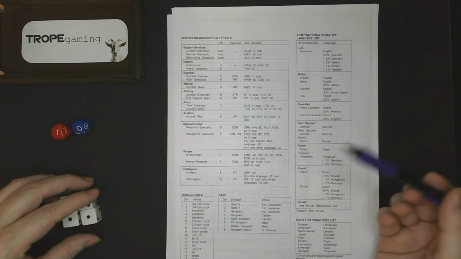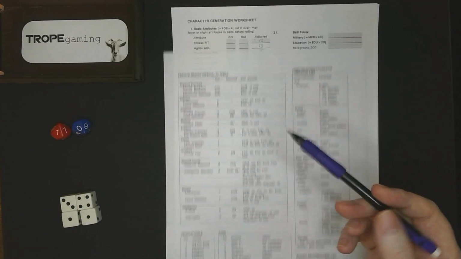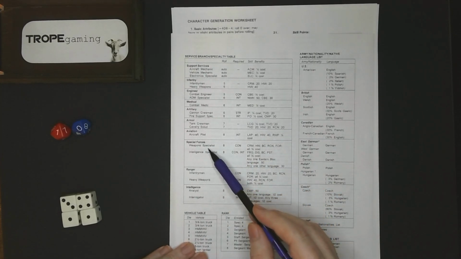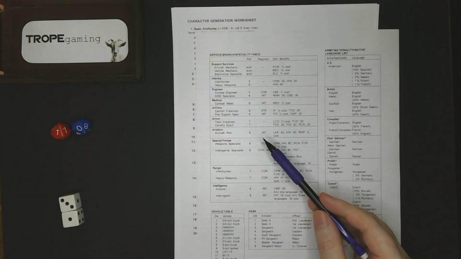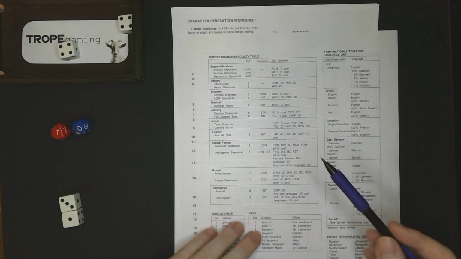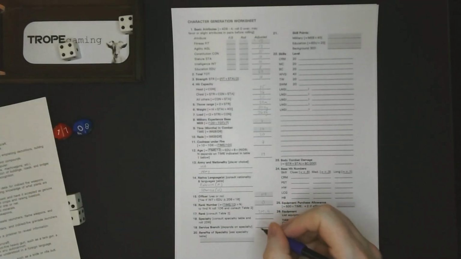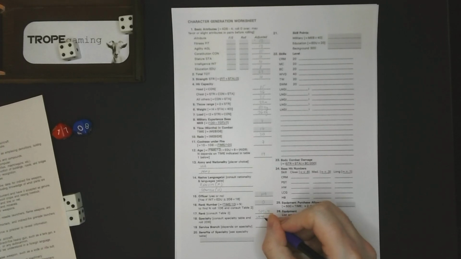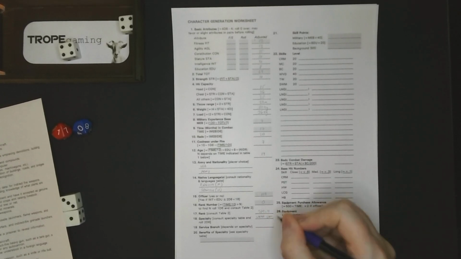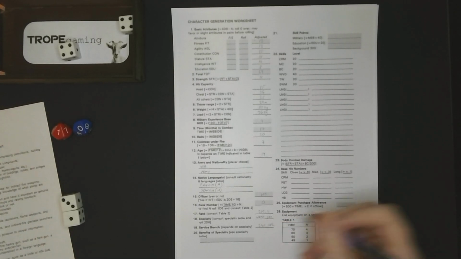So, with that in mind, what do we want to do? You know what? This guy is going to try to be a Special Forces Weapons Specialist. So we need to roll an 8 or better on 2d6. And we got it. So he is Weapons Specialist, and he is Special Forces.